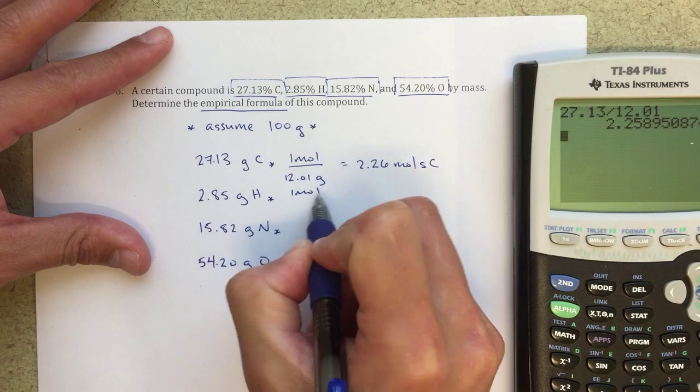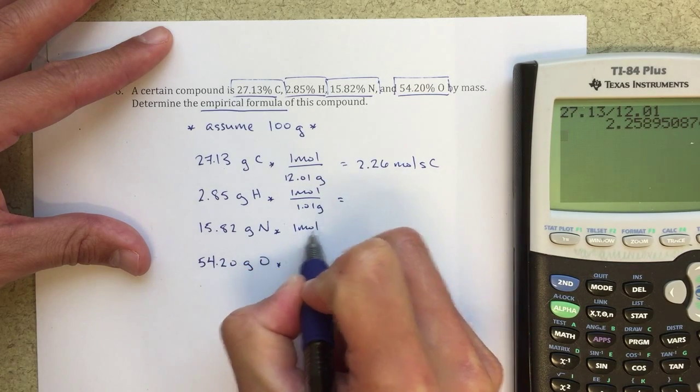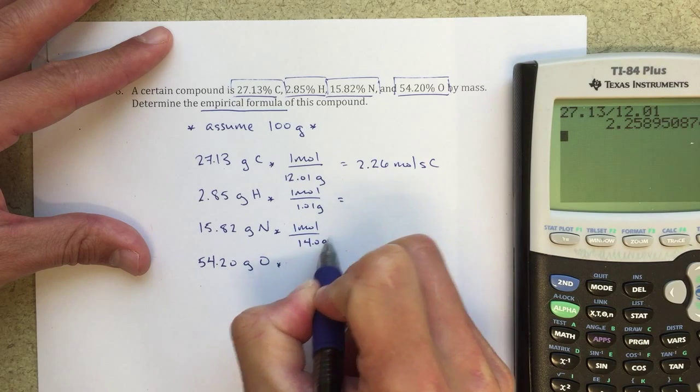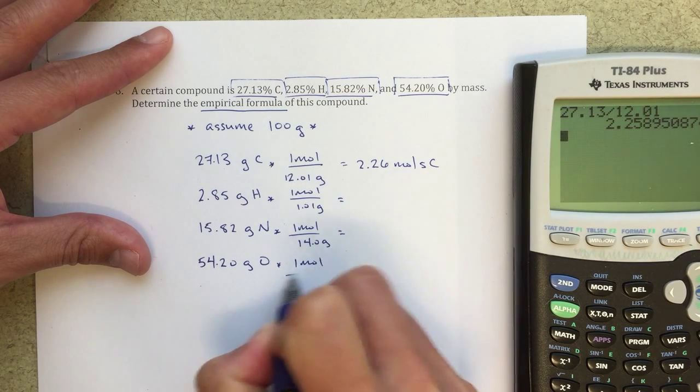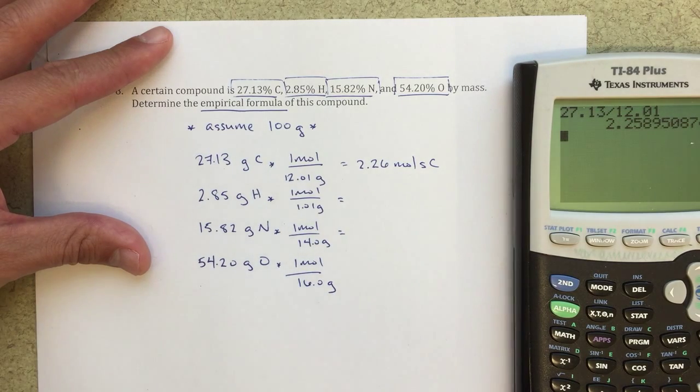So for hydrogen, it's going to be 1 mole over 1.01 grams. Nitrogen is going to be 1 mole over 14.0 grams. And oxygen is going to be 1 mole over 16.0 grams. Again, all of these masses I'm getting from the periodic table. And I can go ahead and do those calculations.